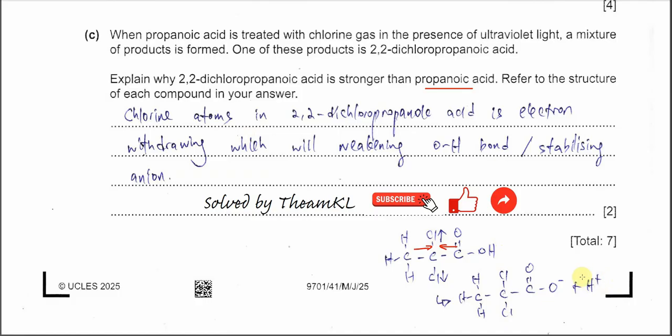And you can also say that because of these two chlorines, the chlorine is electron withdrawing, it can stabilize the anion. So the negative charge here will be lessened with the presence of these two chlorine atoms. So that's what you need to put in. Chlorine atoms are electron withdrawing, and they will weaken the OH bond, making it more acidic. Okay, that's all. Thank you.